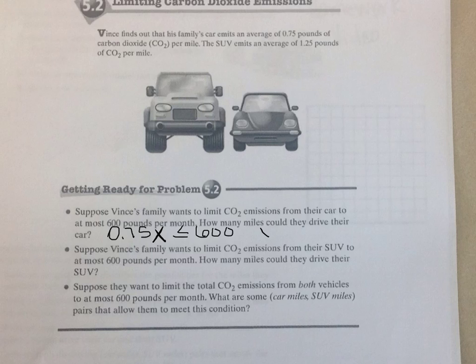And the car could only be driven at most 800 miles. So the car has to be driven X is less than or equal to 800 miles.